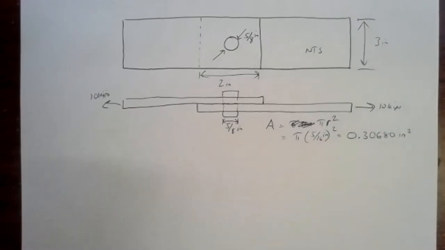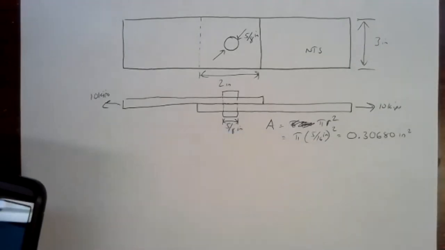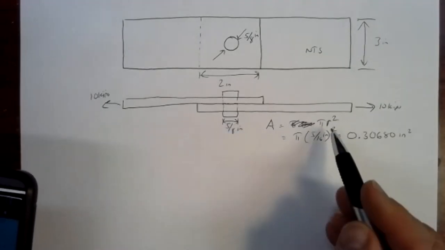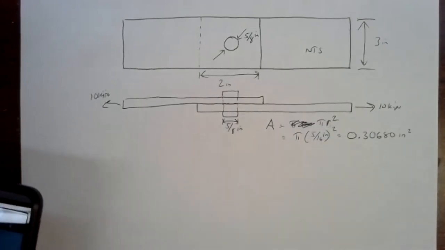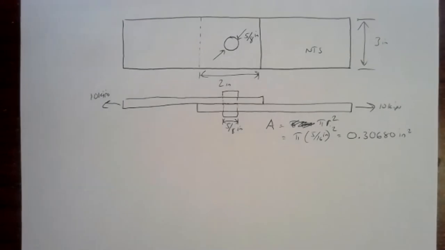Tom: Is that 5/8 or 5/16? It's 5/8 diameter. So when we go to the radius squared, yep. If you prefer to go straight from the diameter, as long as you get the right answer, go for it. But I always do pi r squared rather than quarter pi d squared.